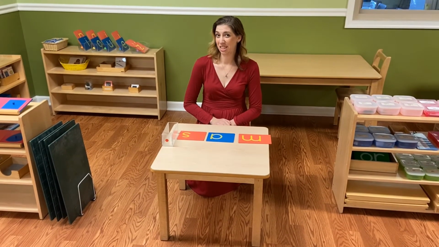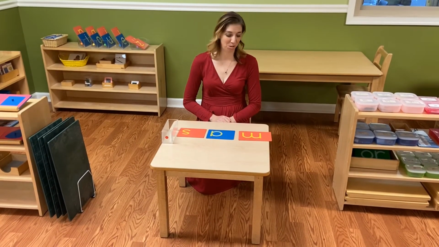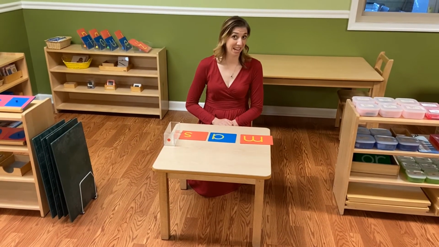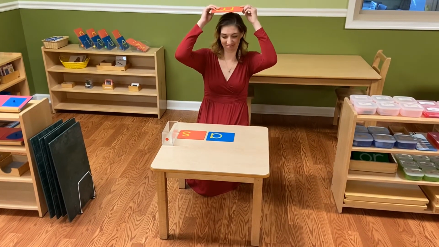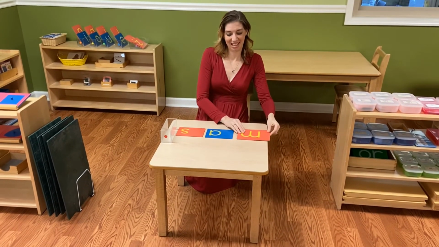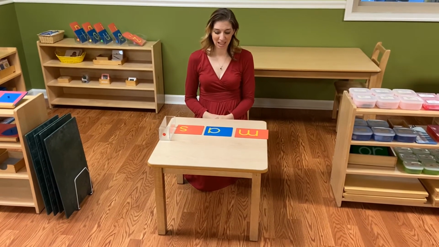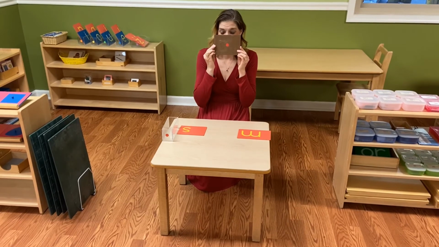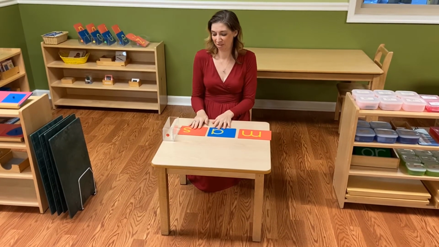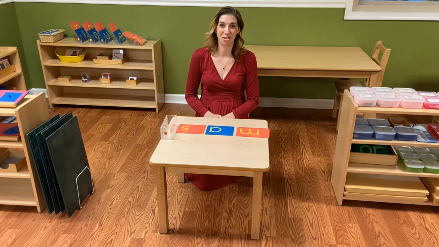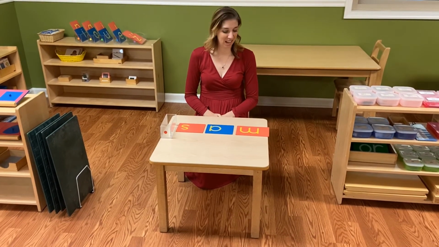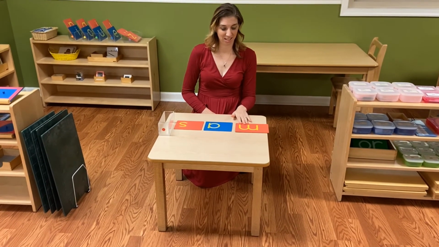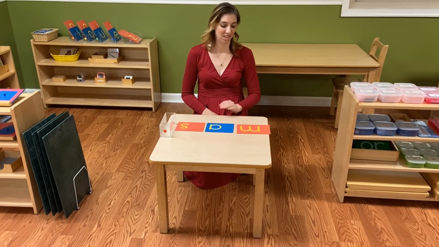There's other versions of this game I could also play, which I could say to them, can you take mm and put it on your head? Can you take ah and touch your nose? And there's a variety of little things like that that children really enjoy that you can do with the letters. And it's all just to help them connect that this letter makes a certain sound.